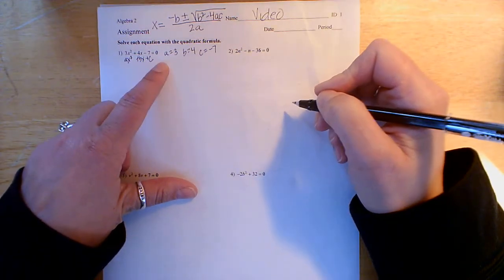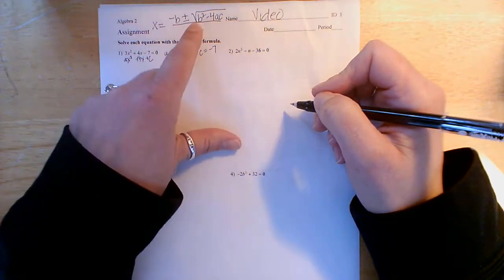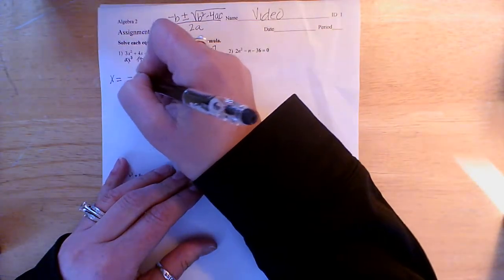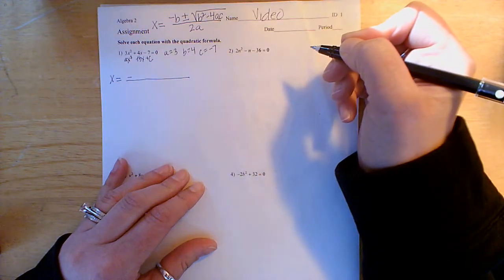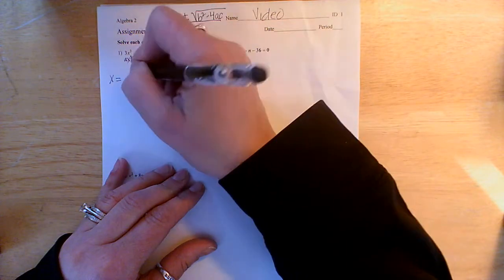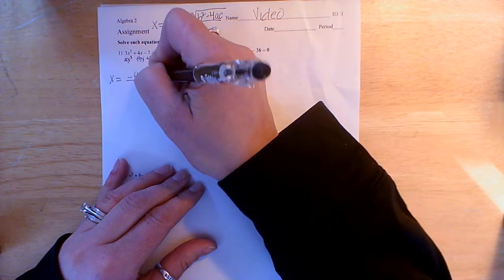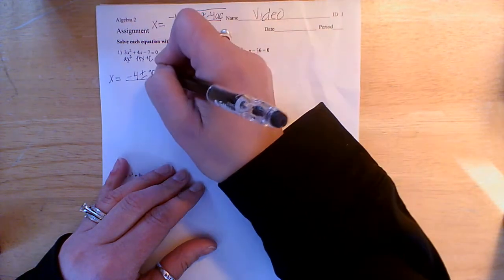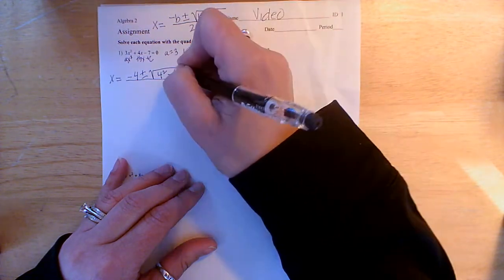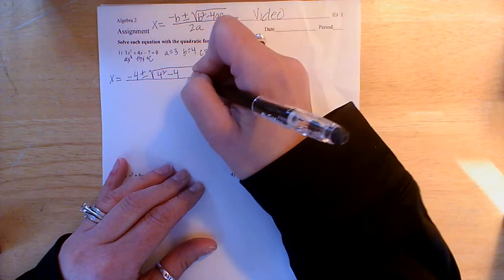Once we have pulled those numbers out, step 2 is to put them in the quadratic formula. So let's do that. X equals negative, and my nice long division symbol. So we put the negative there. Let's see what b is. B is 4, plus or minus the square root of b squared, so 4 squared, minus 4, then times a and times c.